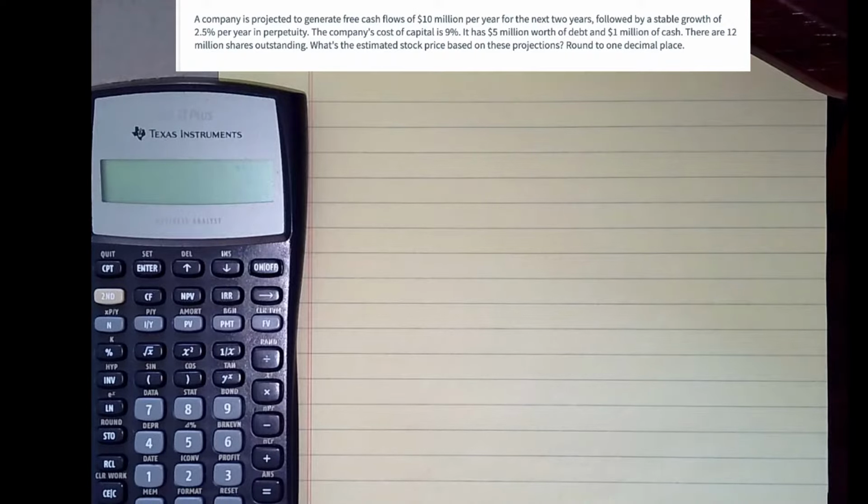Company is projected to generate free cash flows of 10 million per year for the next 2 years. Okay, so that's our short-term projections, followed by a stable growth of 2.5% per year in perpetuity. So that's our terminal phase, starting from the end of year 2, beginning of year 3. Company's cost of capital, so WACC, weighted average cost of capital, is 9%. $5 million of debt, $1 million of cash, and 12 million shares outstanding. What's the stock price, or what should be the stock price?